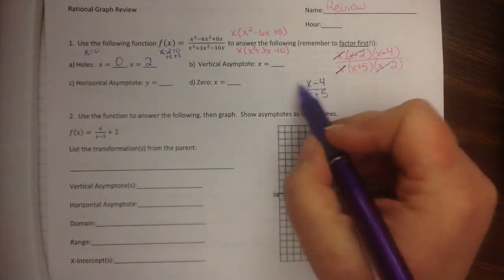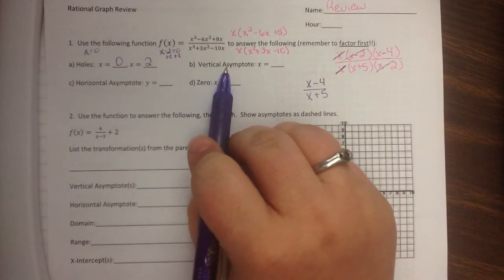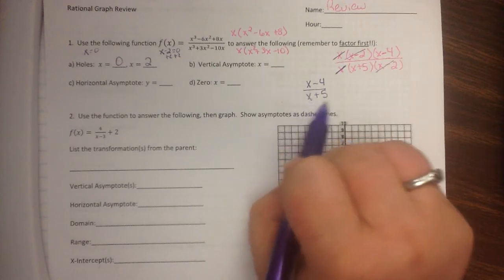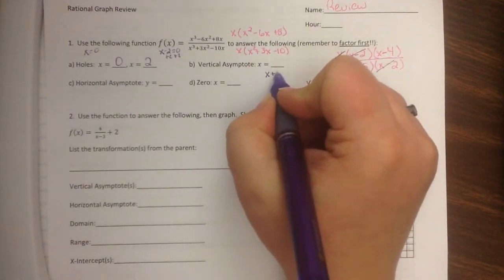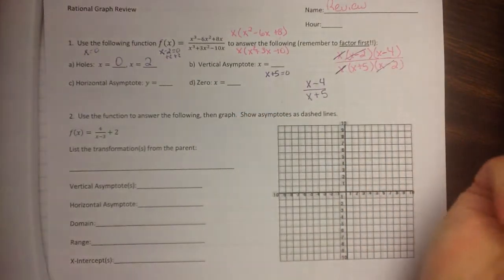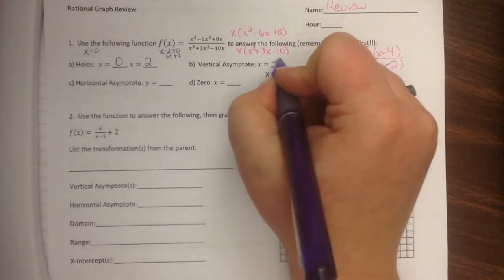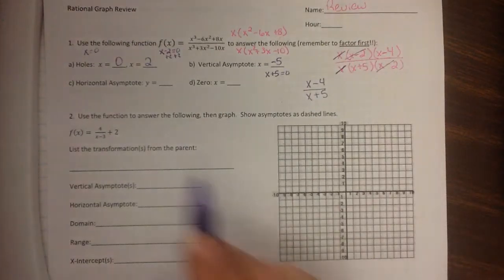When I need vertical asymptotes, remember that is where the denominator equals 0. So looking at my denominator and taking anything that has an x and setting it equal to 0, my vertical asymptote is going to be x equals -5.